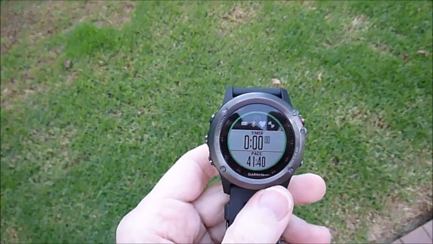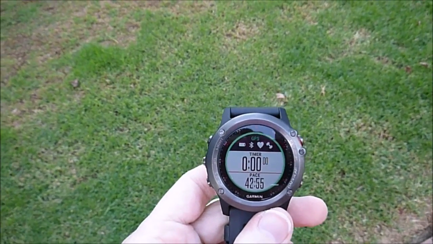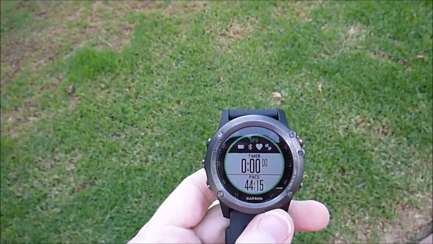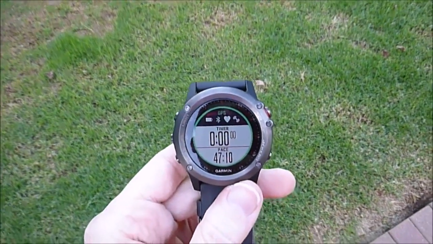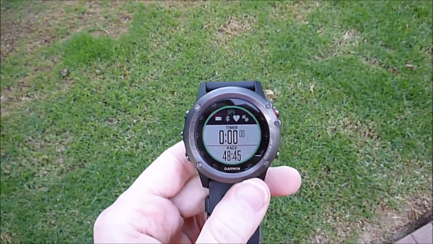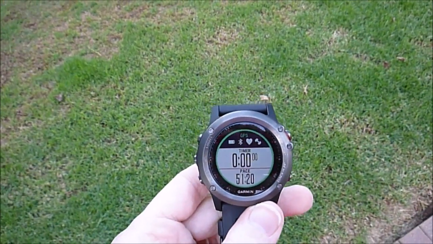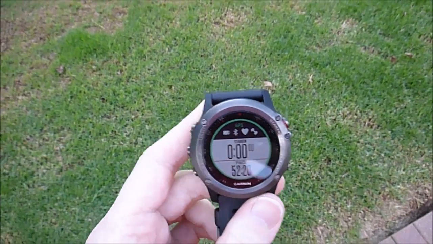I'm going to show you one of the new features in the Fenix 3. It's called Auto Climb. What it does is it allows you to automatically change the data fields as you climb. So if you're hiking or doing trail running, something where you're basically going uphill for some period of time, you want to have different data fields shown just while you're climbing, and then for it to automatically switch back to your normal data fields when you're doing something other than climbing.